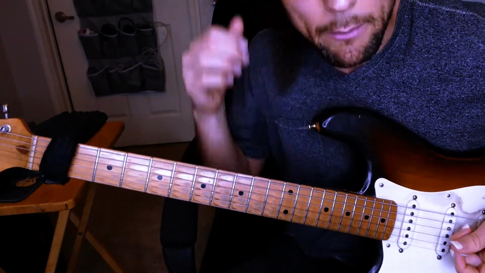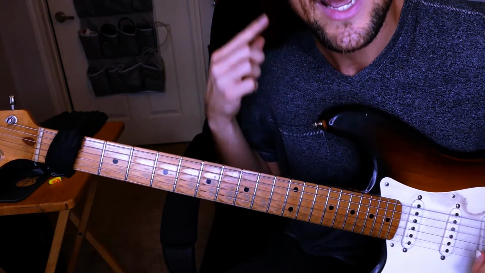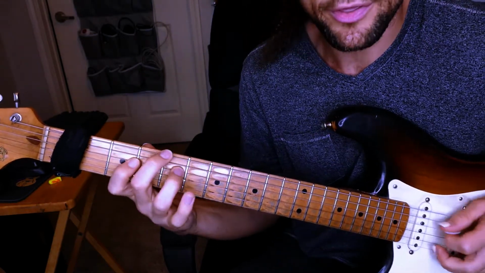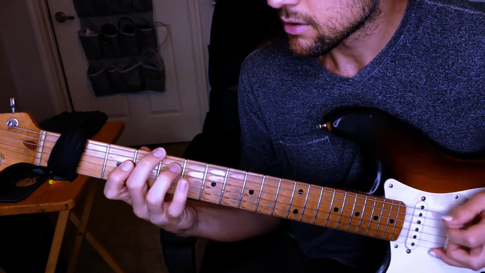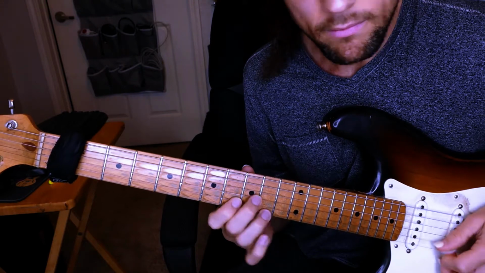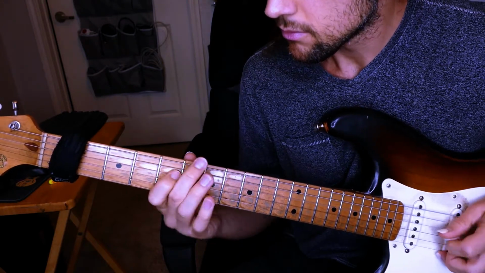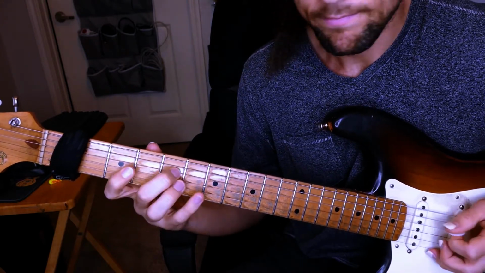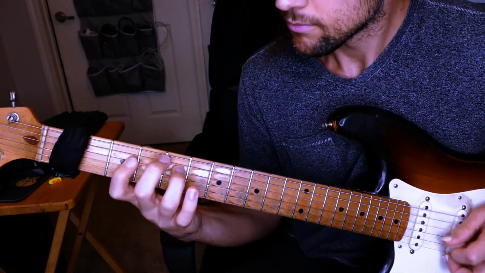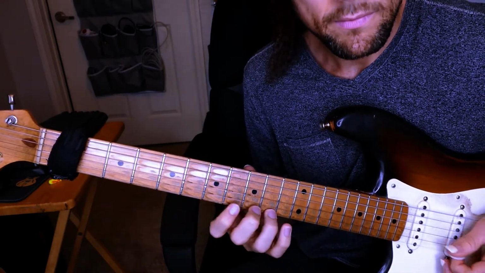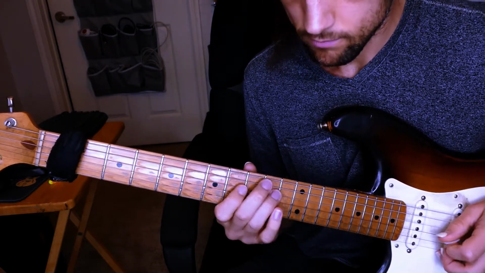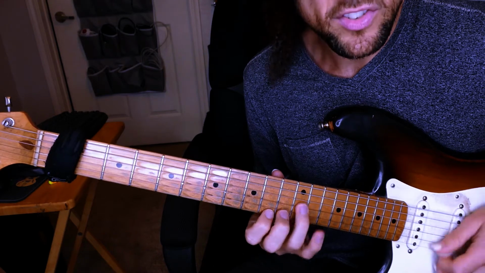So I'll show you what I mean by that. 16th notes again, I'm going to call off the note before I play it, and then I'll lock in on the downbeat. Here we go. G minor. I'm going to play the 3rd of C. 5th of G. 3rd of C. Root of G. Root of C. Root of G. 3rd of C.